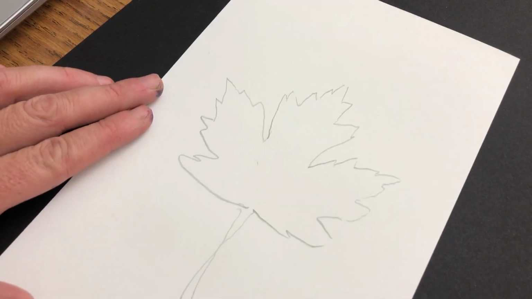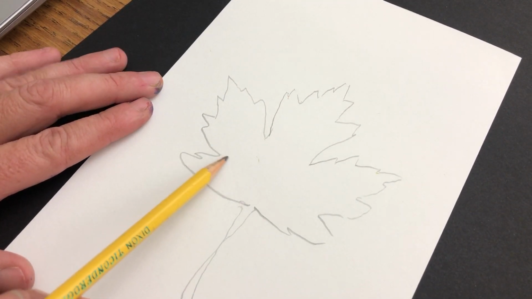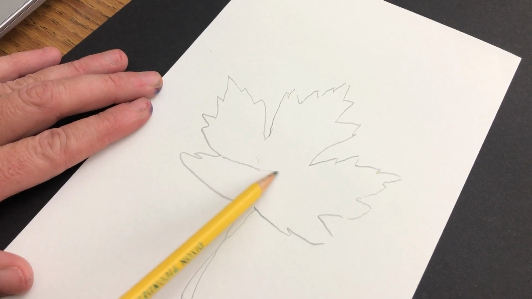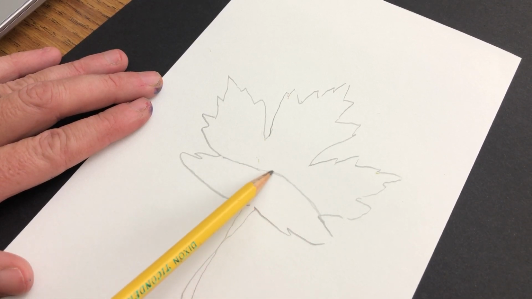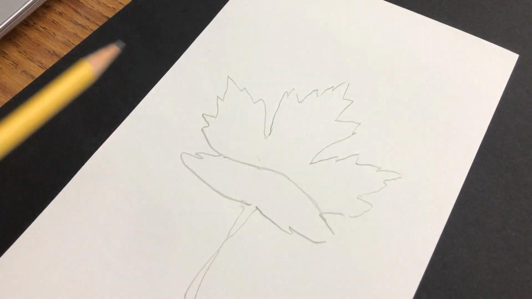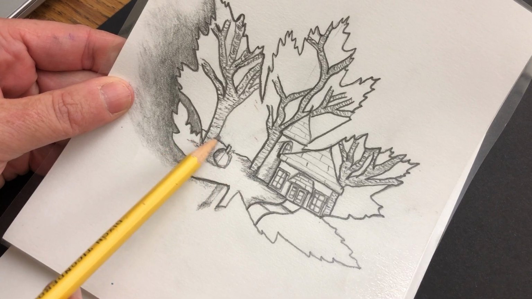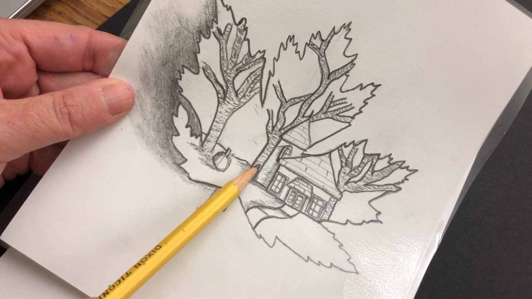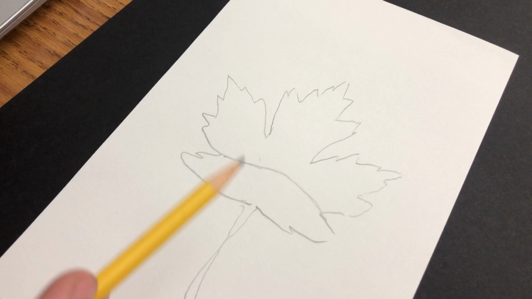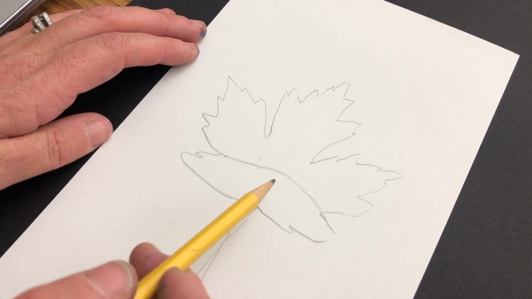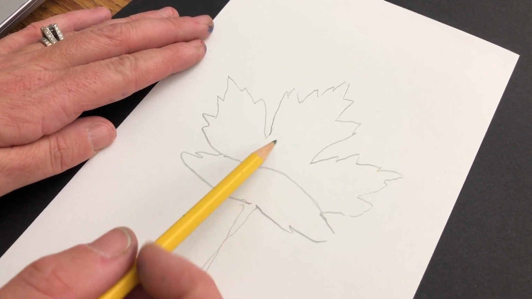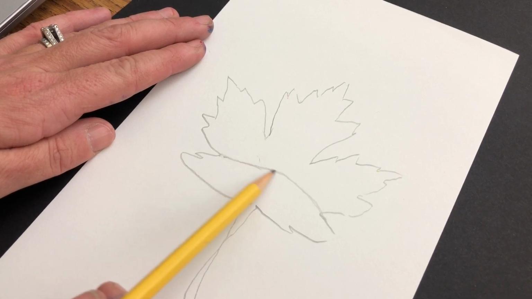Okay, so once you have your leaf drawn, then we went in and we put in what's called a horizon line in a picture. So in this image here, you could see my horizon line is here. The horizon line is anywhere that the earth and the sky meet. If you look out in a field, you'll see where the sky seems like it just ends, right where the ground plane is.